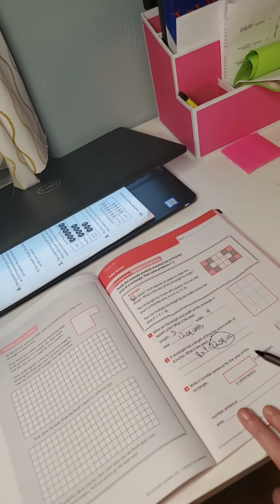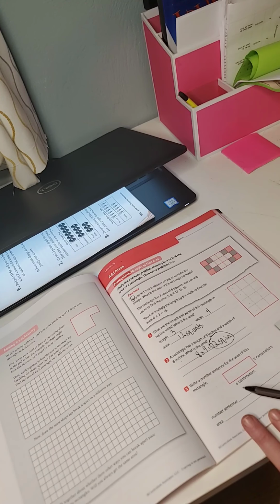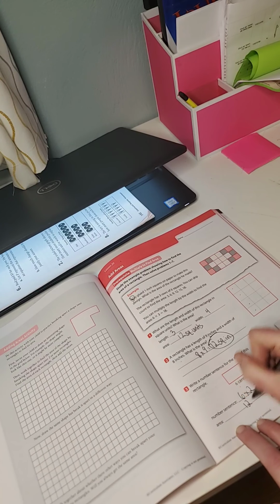Write the number sentence for the area of this rectangle. So the number sentence, we're taking length times width. So we're taking 6 times 2. And that would be 12 square centimeters.